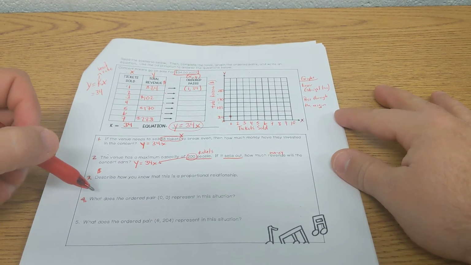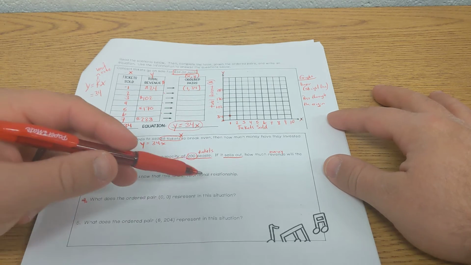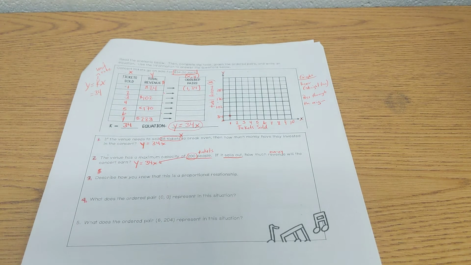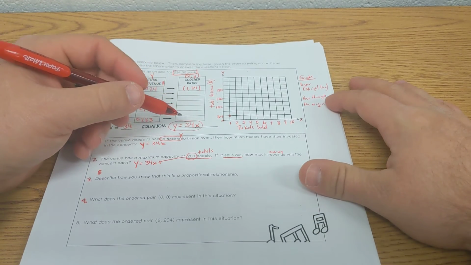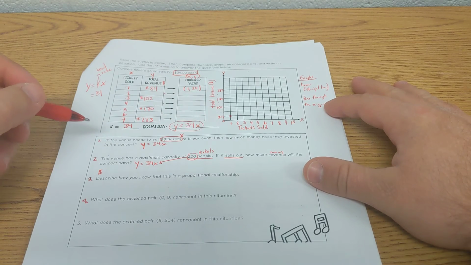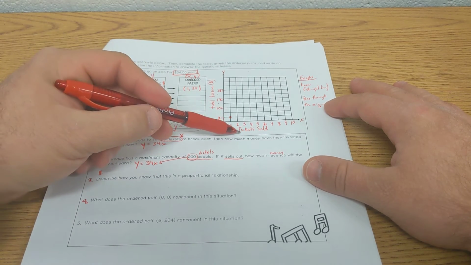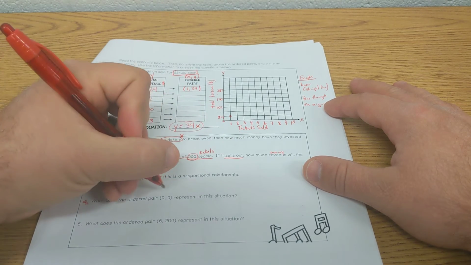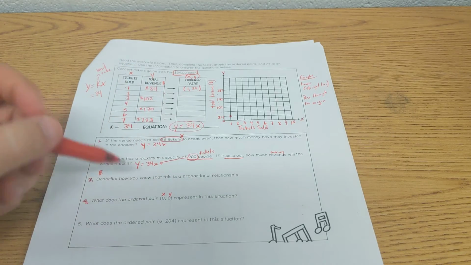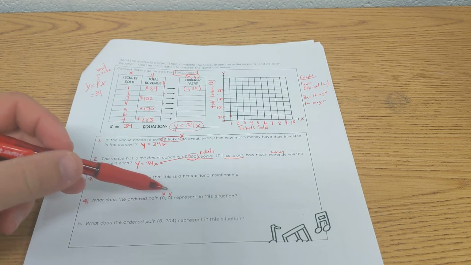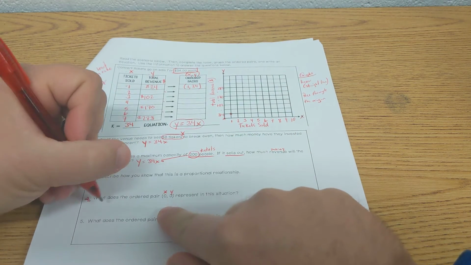All right. Number 4. What does the ordered pair 0, 0 represent in this situation? Okay. And I'm going to help you with this one. All right, it does represent the origin, okay? But in this situation, we're talking about tickets sold and total revenue. So if we're talking about 0, 0, remember this ordered pair is X, Y, it means that, well, how many tickets did we sell if that's 0?